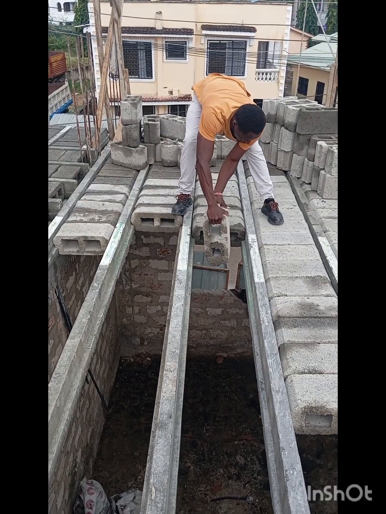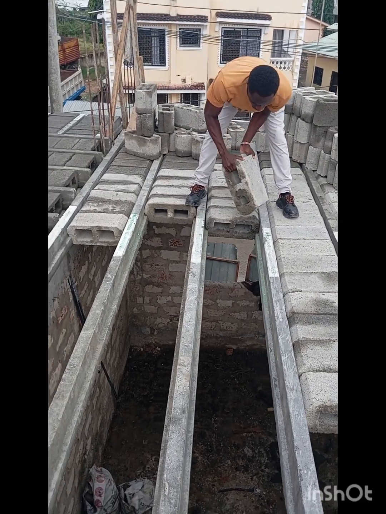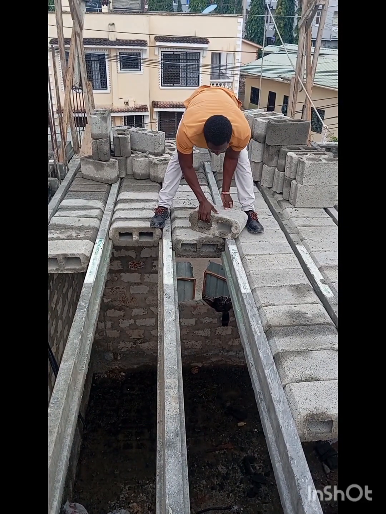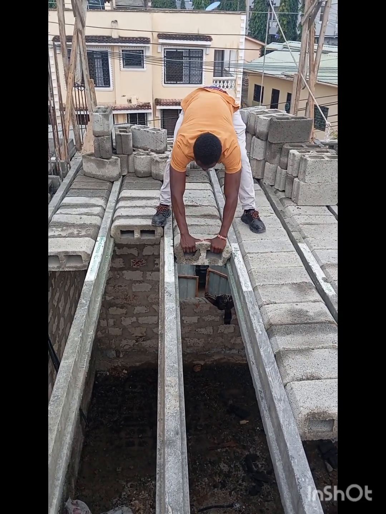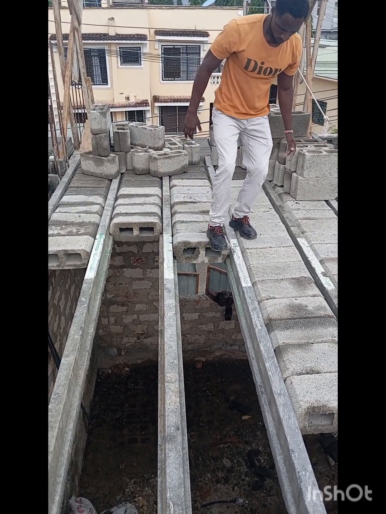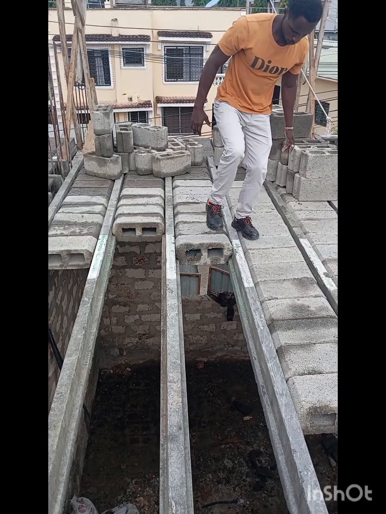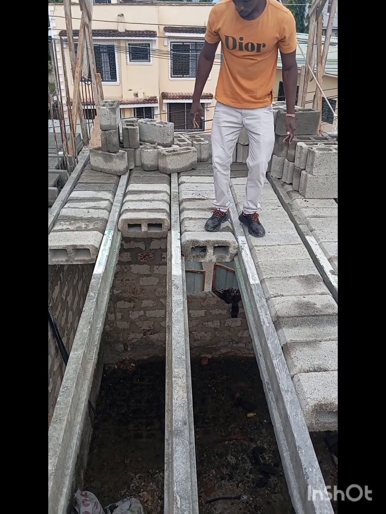Overall, the manufacturing process for precast beam and blocks involves careful planning, precise manufacturing, and rigorous quality control to ensure that the finished products are safe, durable, and meet the specific requirements of the project.